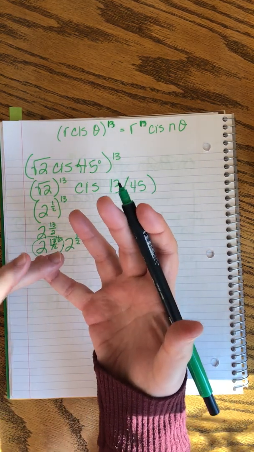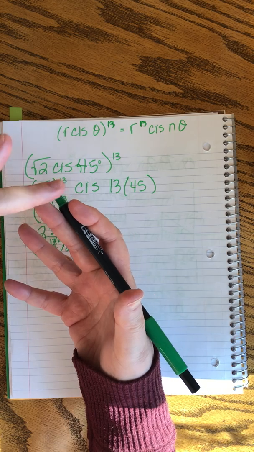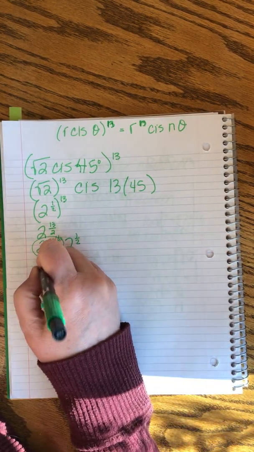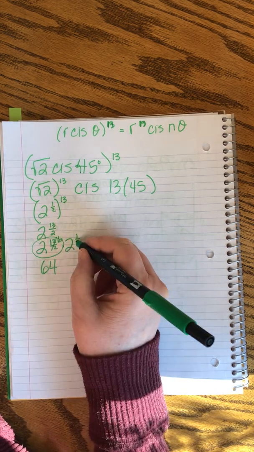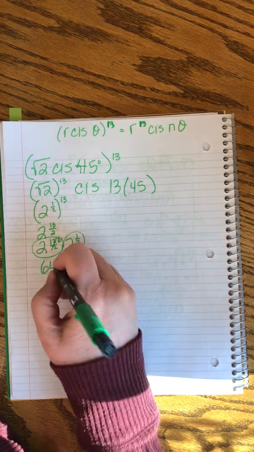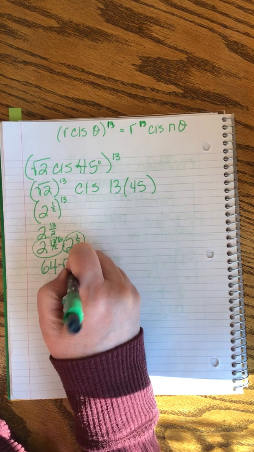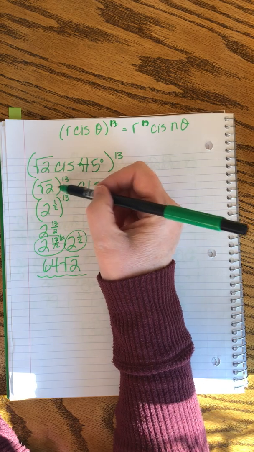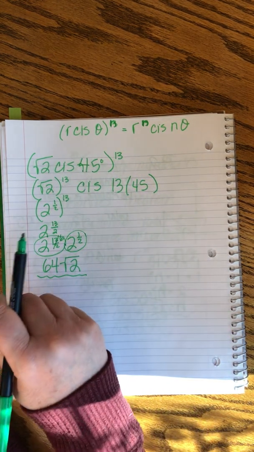And let's do that. 2, 4, 8, 16, 32, 64. And this, I can't really simplify without using a calculator. I don't want to do that. So we're just going to rewrite that as the square root of 2. That is the value we get for the square root of 2 to the 13th. And there's all my work I did.